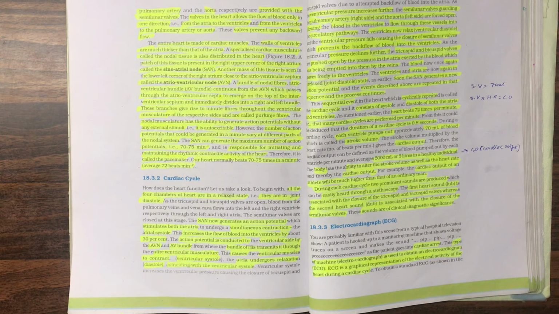During a cardiac cycle, each ventricle pumps out approximately 70 ml of blood, which is called the stroke volume. The stroke volume multiplied by the heart rate, that is number of beats per minute, gives the cardiac output. Therefore, the cardiac output can be defined as the volume of blood pumped out by each ventricle per minute and averages 5000 ml or 5 liters in a healthy individual. The body has the ability to alter the stroke volume as well as the heart rate and thereby the cardiac output. For example, the cardiac output of an athlete is much higher than that of an ordinary man.